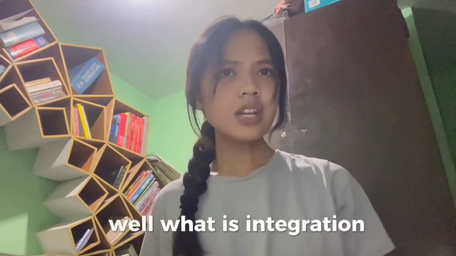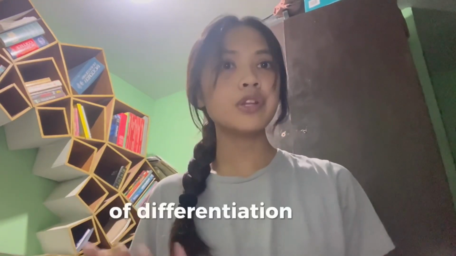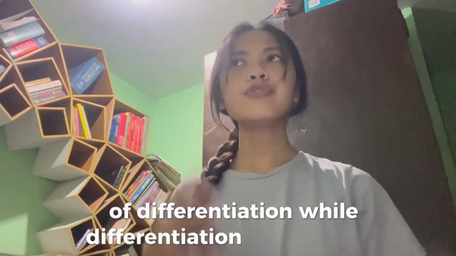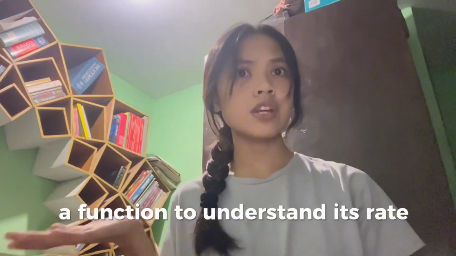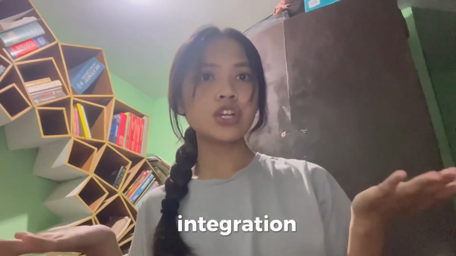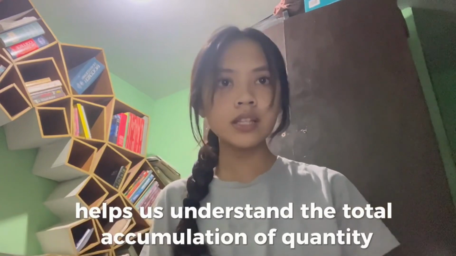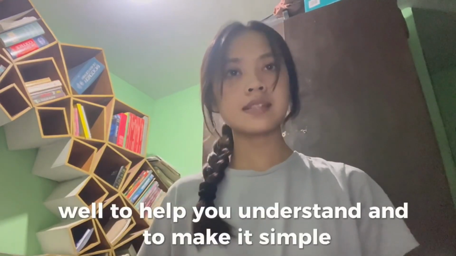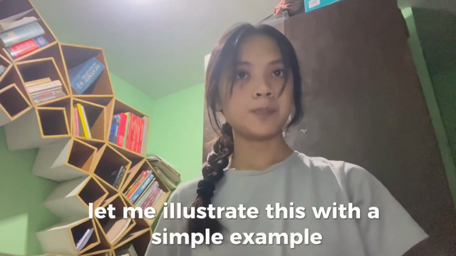What is integration? Integration is essentially the opposite of differentiation. While differentiation breaks down a function to understand its rate of change, integration helps us understand the total accumulation of a quantity. To help you understand and to make it simple, let me illustrate this with a simple example.